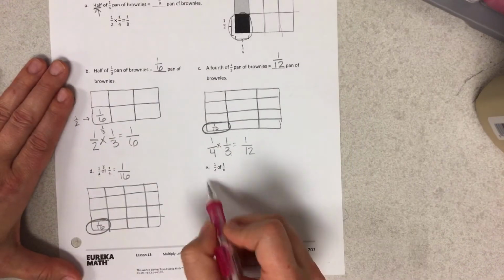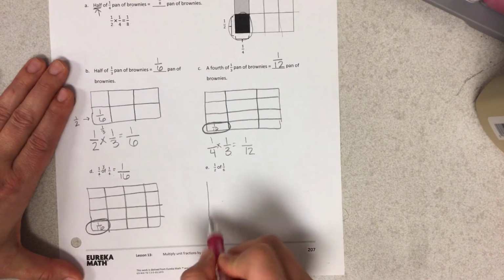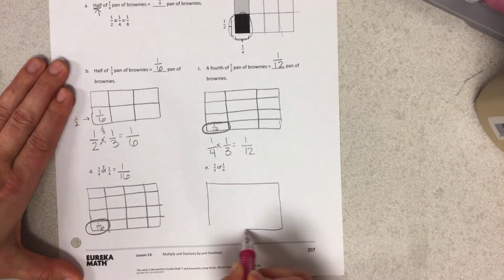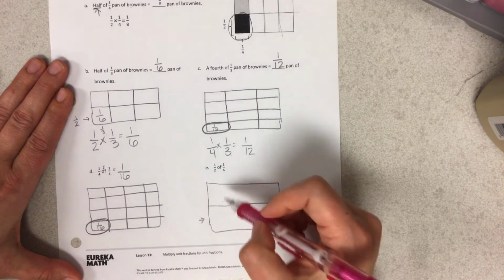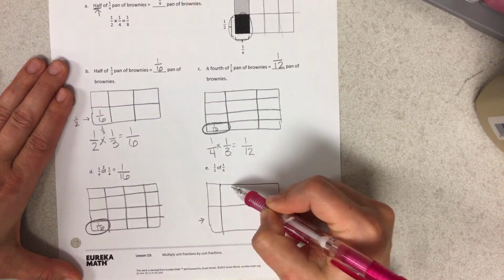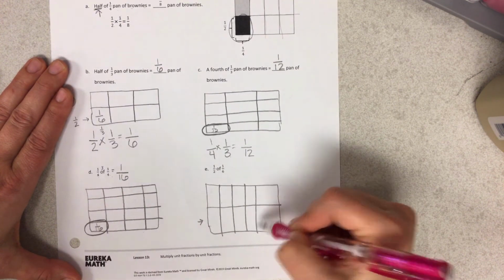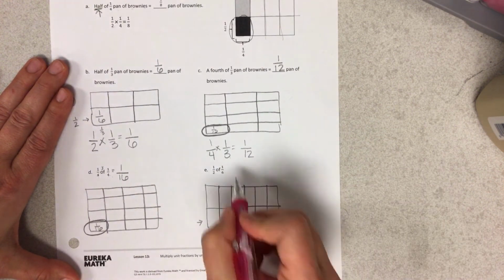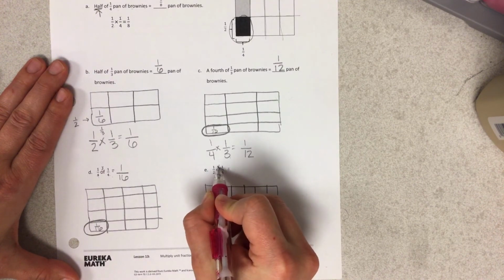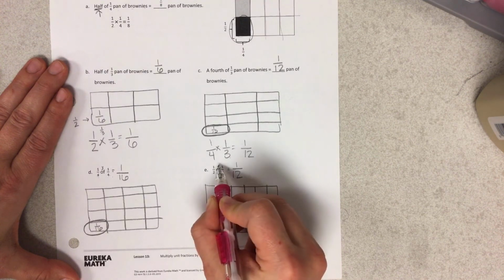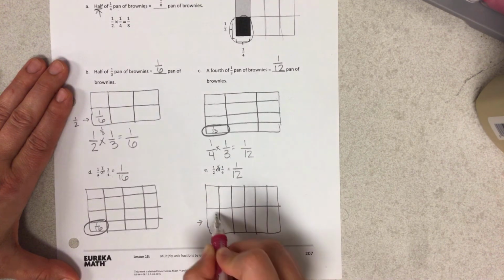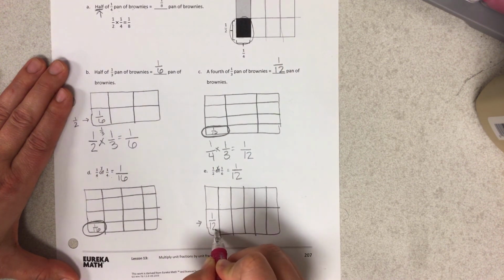Okay? 1/2 of 1/6. So I'm going to go ahead and start off, and I'm going to make my half. Okay, so I'm looking at this part, and I want to make it into sixths. 1, 2, 3, 4, 5, and 6. So if I were to multiply this out, because remember, of means multiply, I have 1/12 because 2 times 6 is 12. Or if I would count this up, this one that I'm looking at is only 1/12.